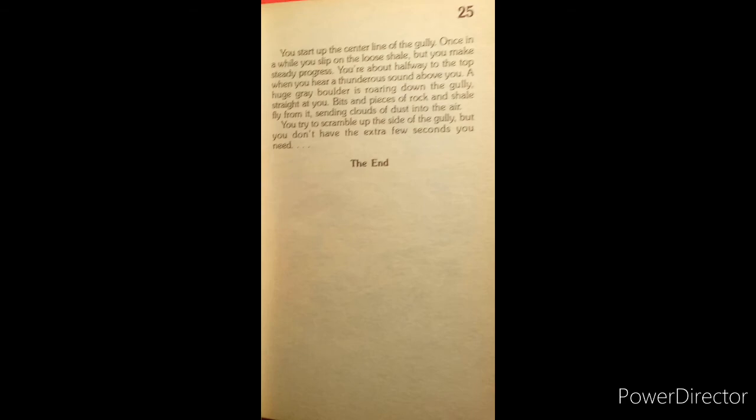You start up in the light in the center line of the gully. Once in a while you slip on the loose shale, but you make steady progress. You're about halfway to the top when you hear a thunderous sound above you. A huge grey boulder is roaring down the gully straight at you. Bits and pieces of rock shale from it, sending clouds of dust into the air. You try to scramble up the side of the gully, but you don't have the extra few seconds you need.